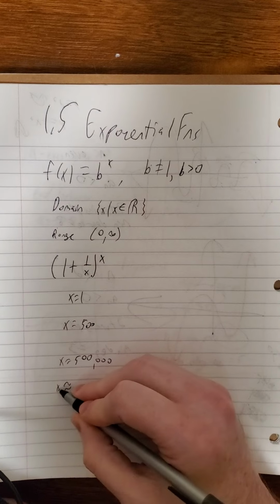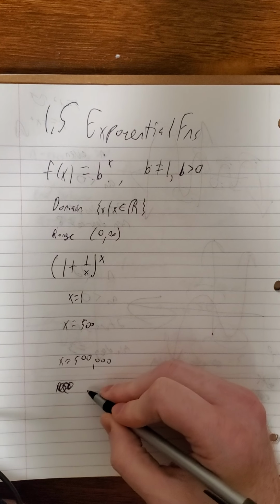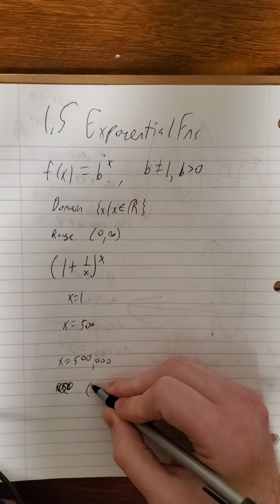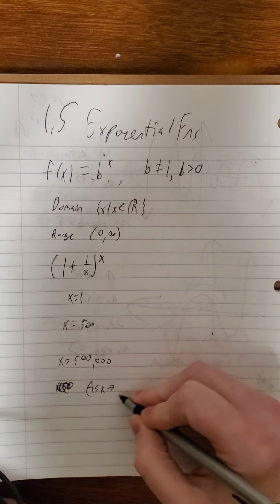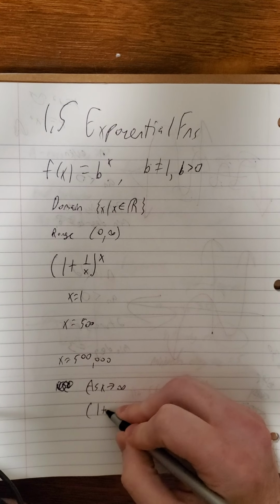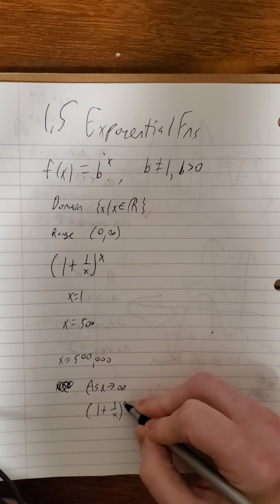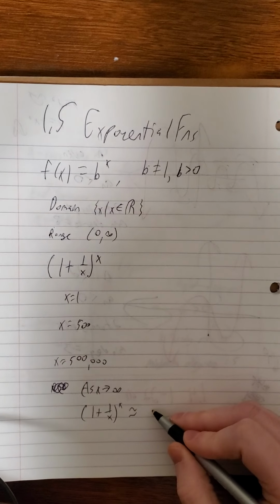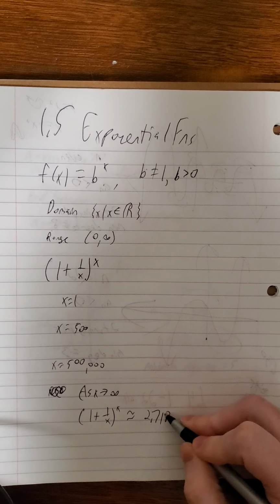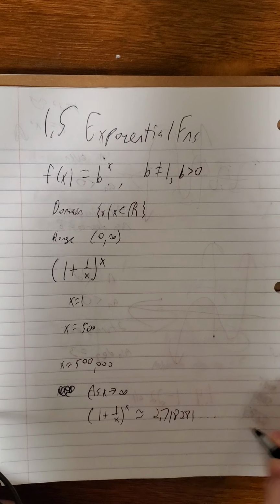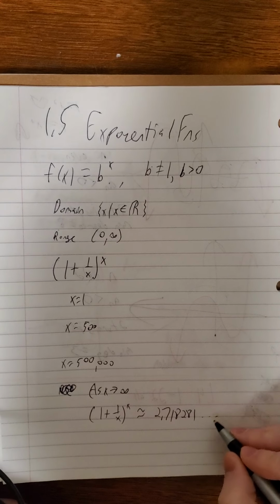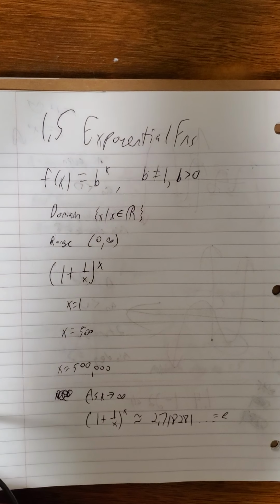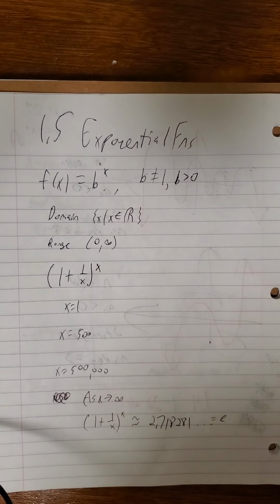As x goes to infinity, this expression ends up being approximately 2.718281, keeps going and going and going. This is e. So that's a special number in calculus. We'll see a lot of that number coming up this semester.